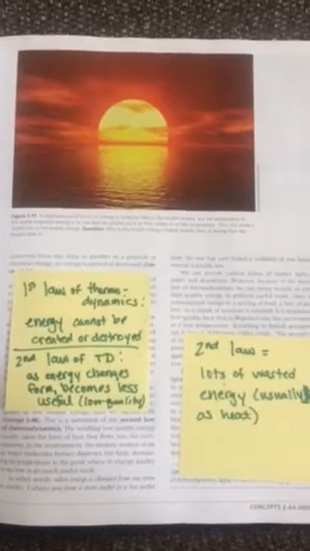So the laws of thermodynamics on page 47. The first law: energy cannot be created or destroyed. The second law of thermodynamics: as energy changes form, so it goes from potential to kinetic to mechanical to electrical, etc., it becomes less useful. So we end up with more low quality energy. So we have lots of wasted energy due to the second law of thermodynamics.